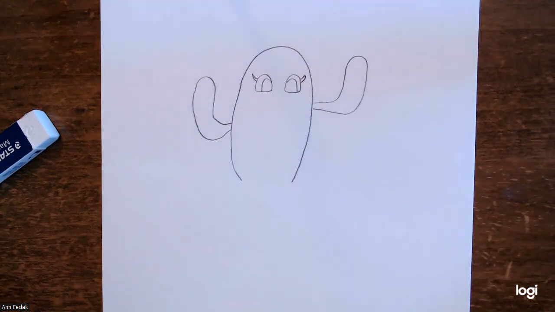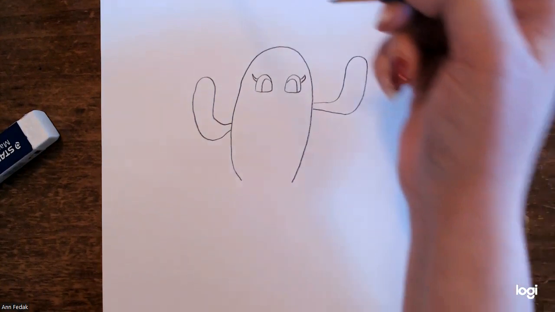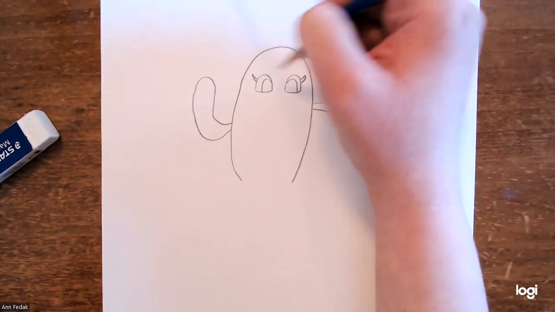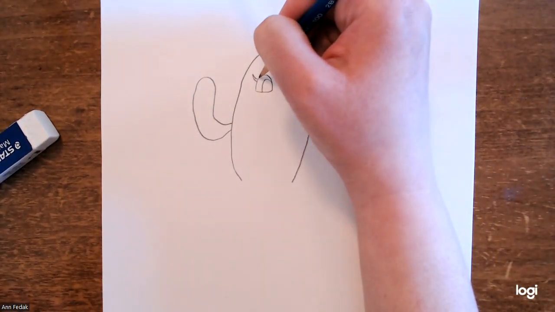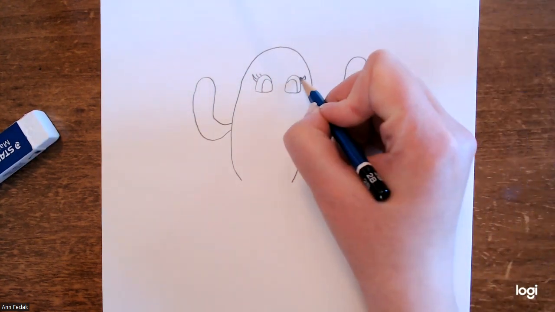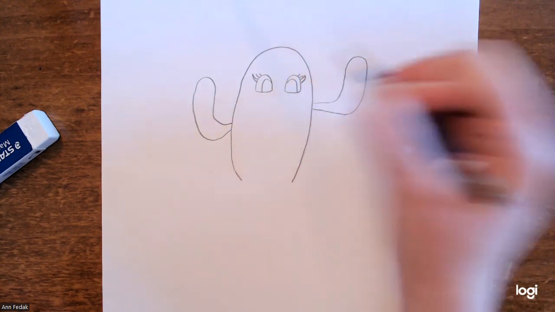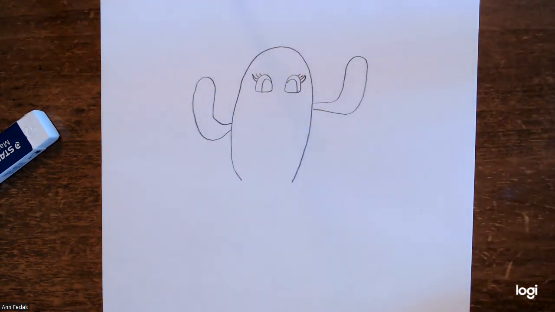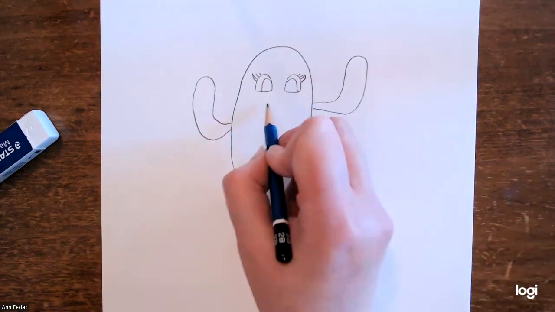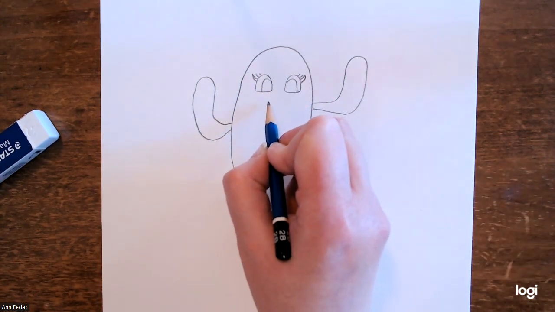Remember, if I'm going too fast and need a minute, you can always pause the video. All right, so I made one big one on each one. I'm going to make them smaller because eyelashes usually look smaller as they come in. Let's see, maybe I'll make 2 more. How's that? Oh, so cute. All right, and I want her to be happy, so I'm going to give her a smile.